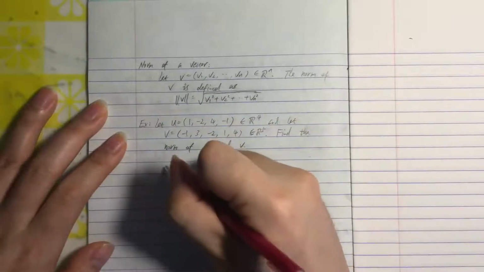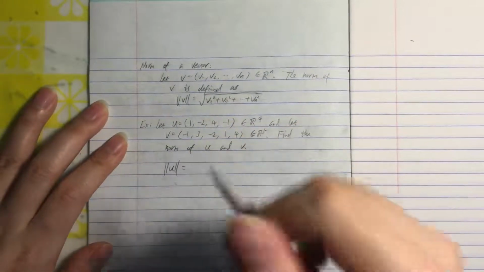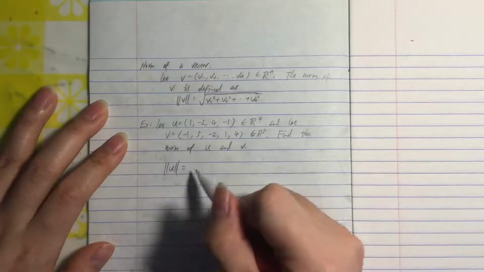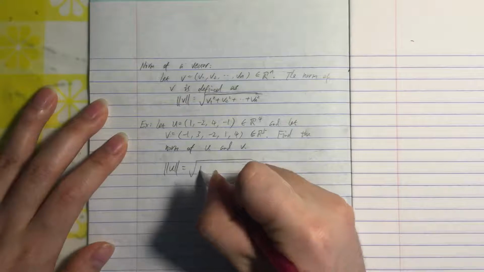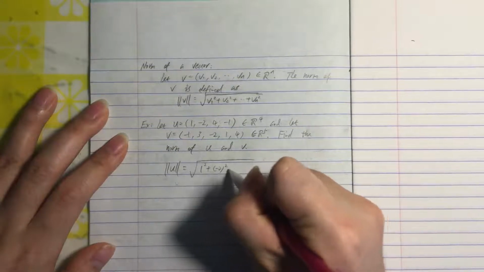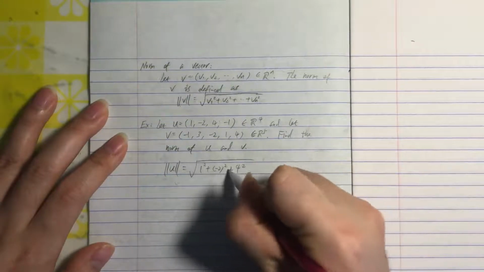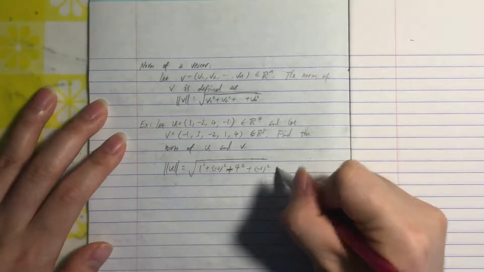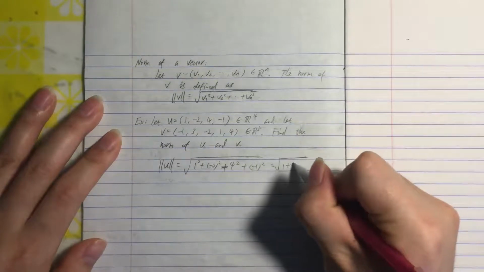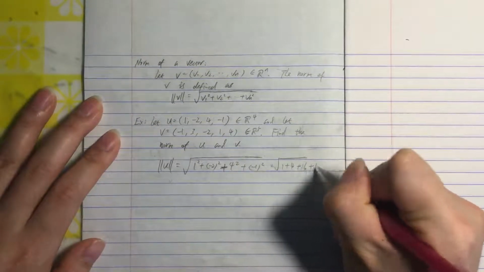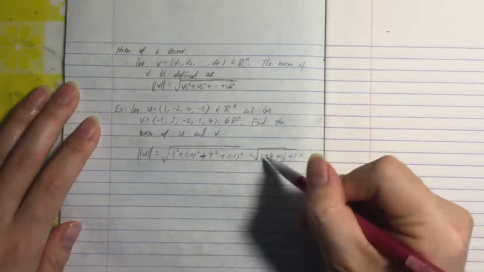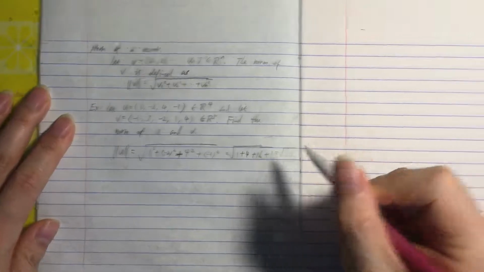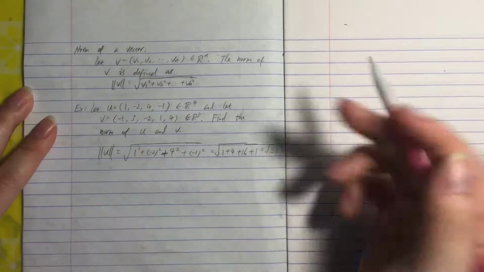So, for the norm of vector U, use the formula. We first of all square each component, add them up, and then take the square root. I get the square root of 1 squared plus -2 squared plus 4 squared plus -1 squared, which is the square root of 1 plus 4 plus 16 plus 1. Together that is 22 under the square root. So I get the square root of 22. That's the norm of vector U in R4.